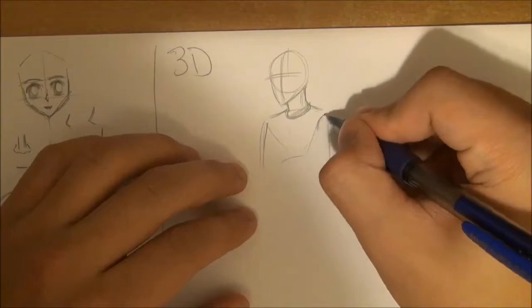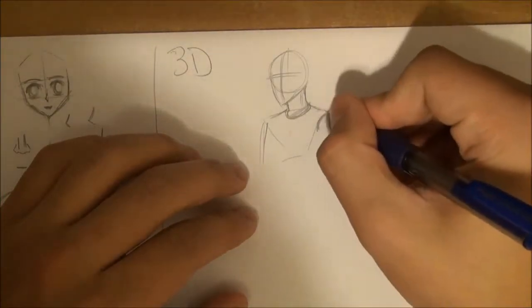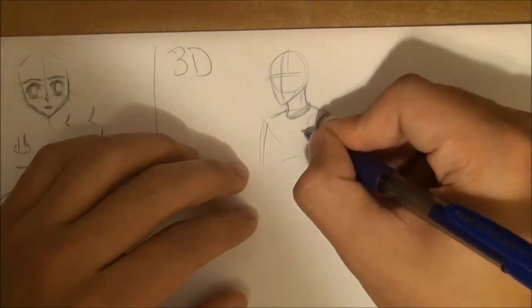For example, in the shoulder, you want to have this bent line here to indicate that the arm is covering the torso.